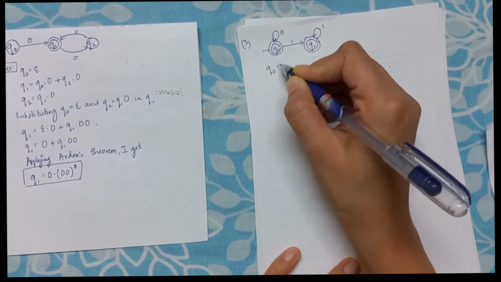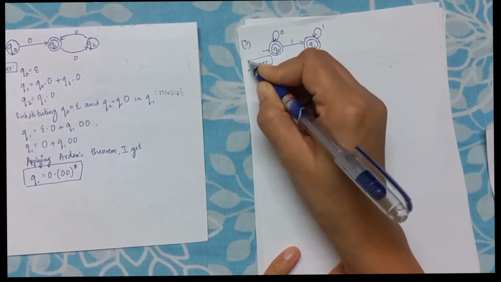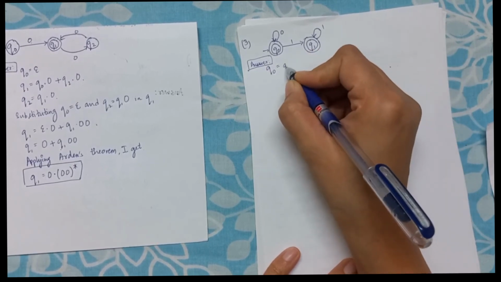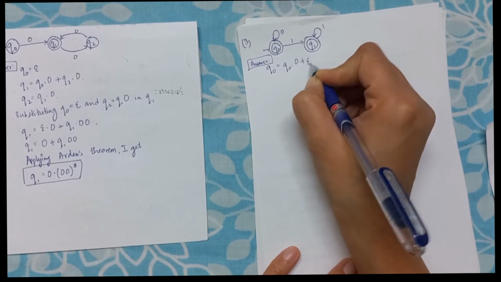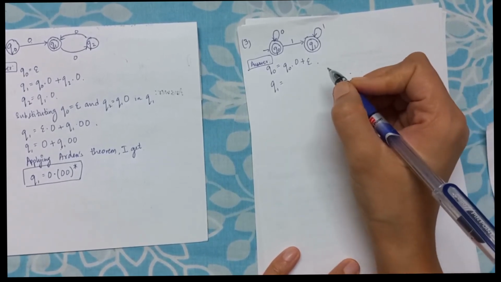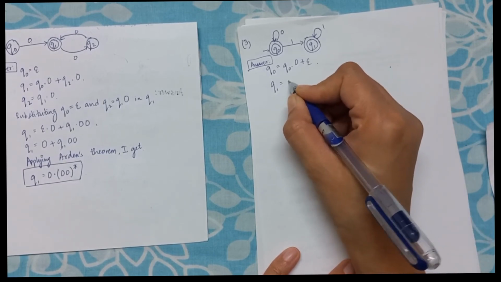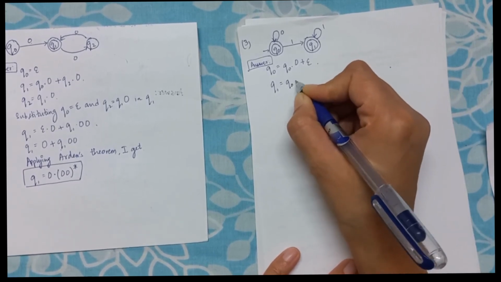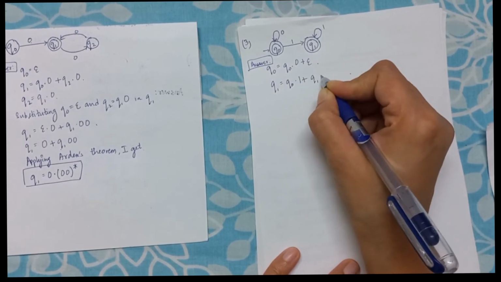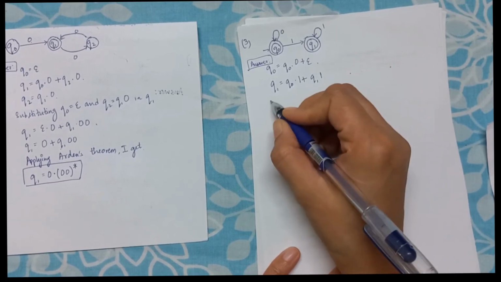Q0 is equal to, I have only one incoming arrow, Q0 with 0 plus epsilon, and then Q1 has two incoming arrows. One is from Q0 on 1 plus Q1 on 1 again. Okay.